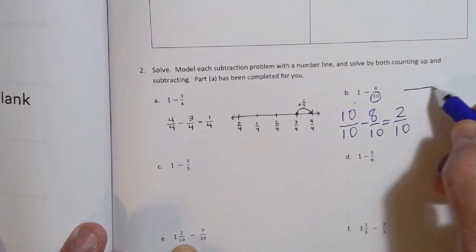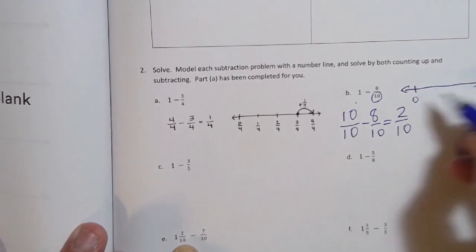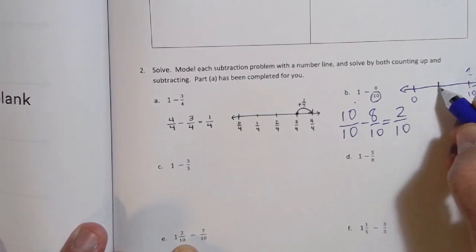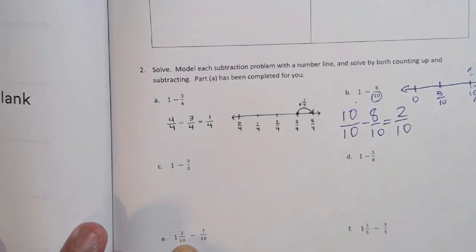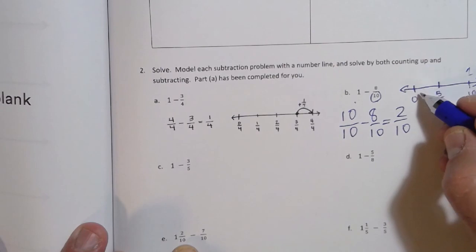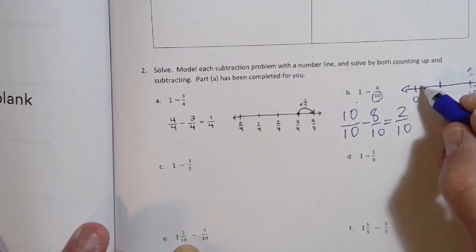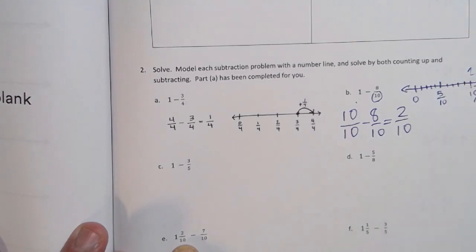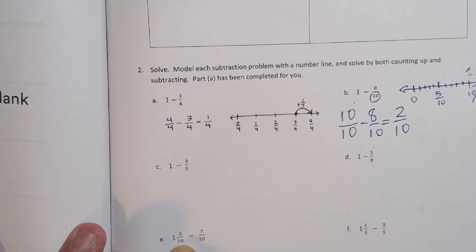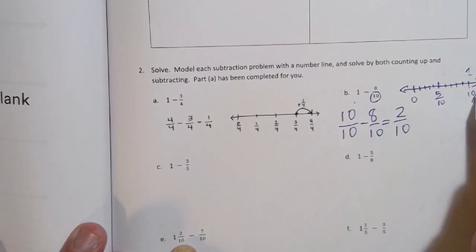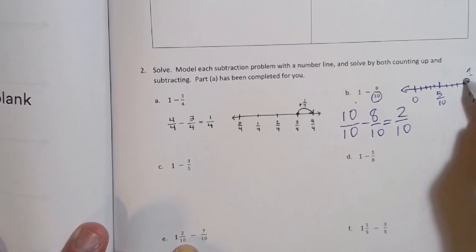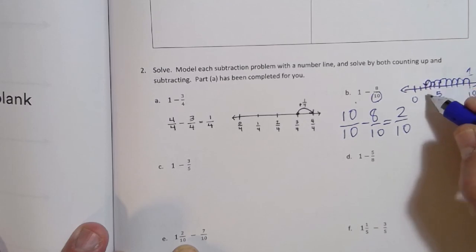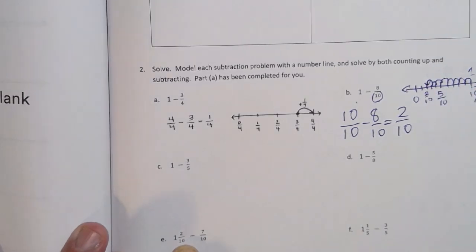On our number line, here's 0, here's 1, or we could call it 10/10. Here's 5/10 in the middle. Let's see, we need 4 marks in between to create 5. 1, 2, 3, 4. Okay, and then we said 10/10 right here minus 8/10. I would jump 1, 2, 3, 4, 5, 6, 7, 8. I'll land on 2/10. Okay, that's another way of doing it.